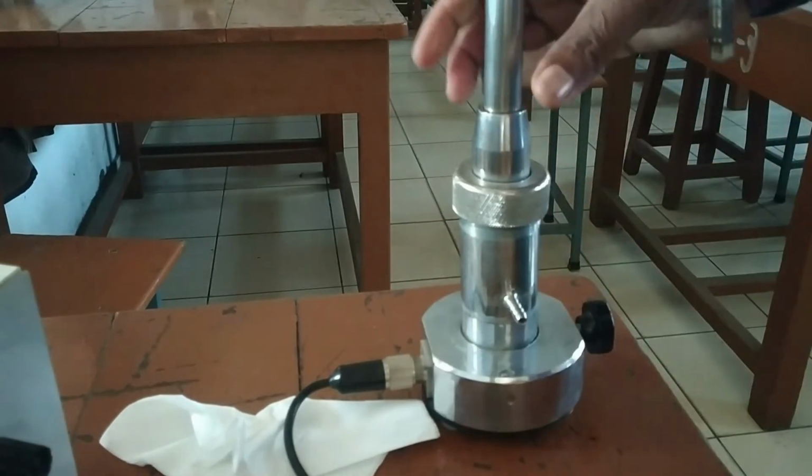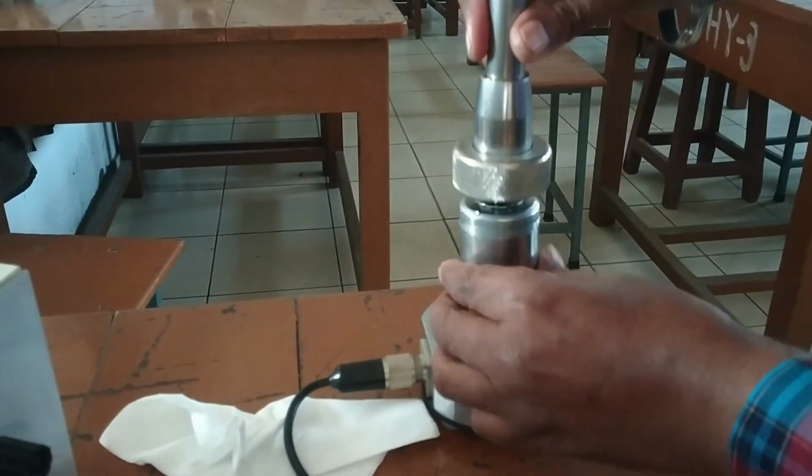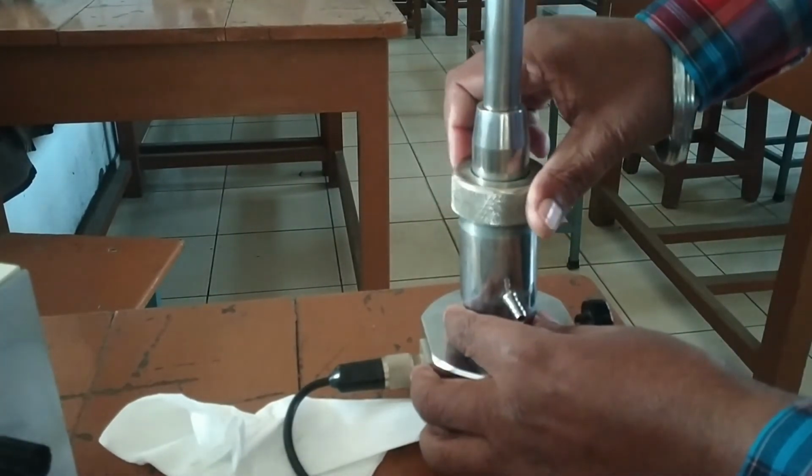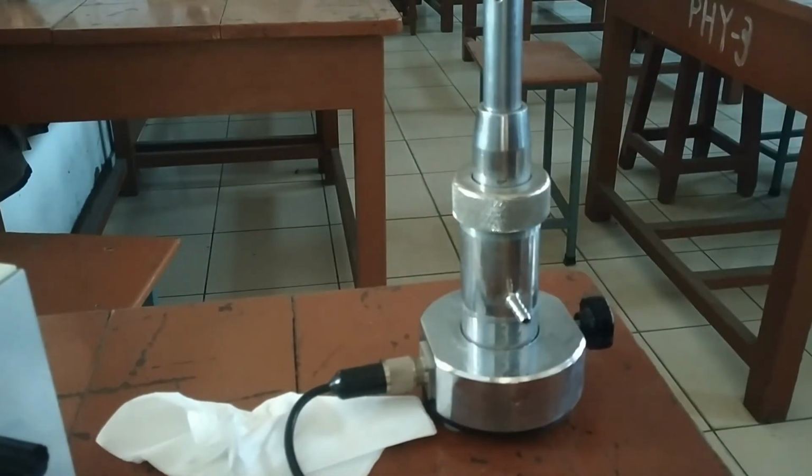So now this is tight. Because it is still loose, I will now tighten up this screw. So I have tightened up both of these screws. Now it is time to take the readings.